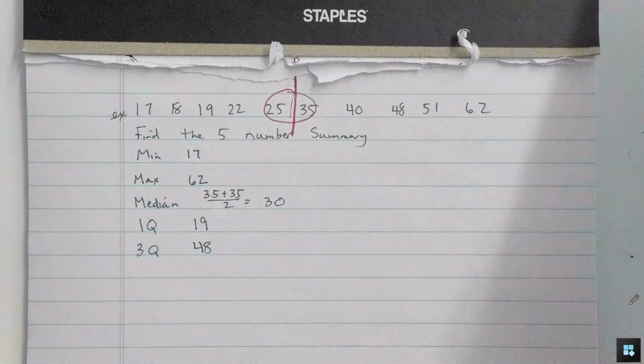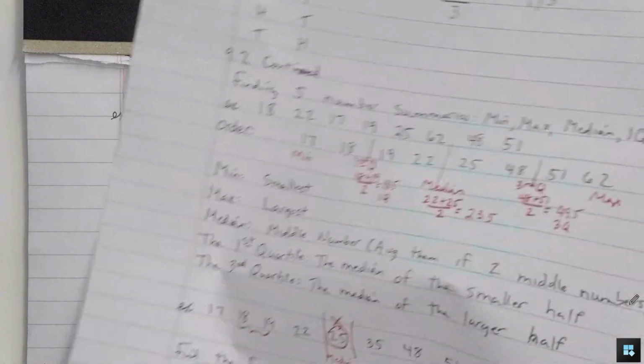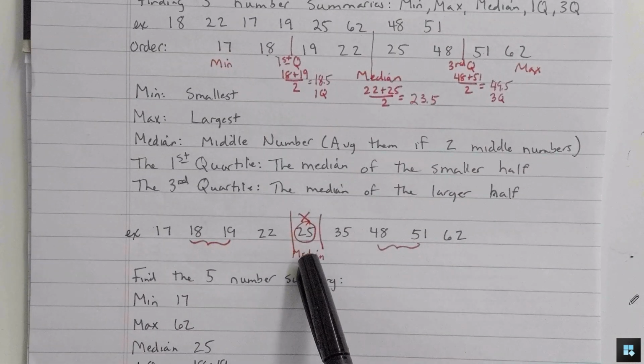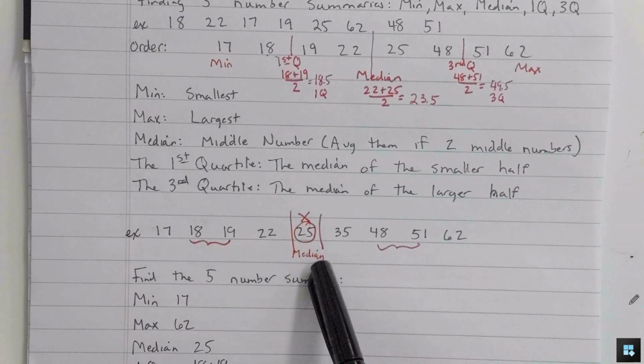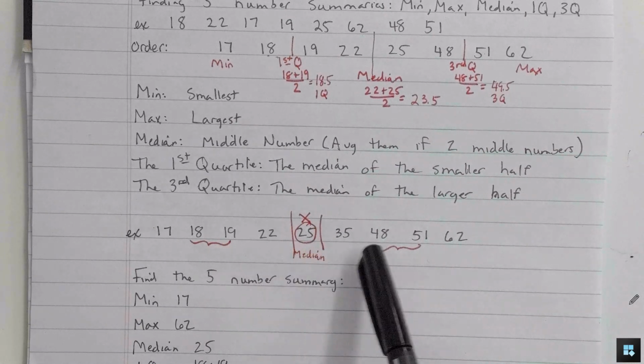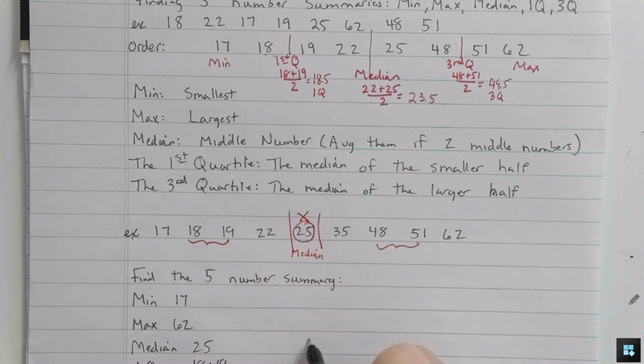Okay. So if you're averaging to find your median, then divide up your data set right in half between those numbers when you're finding the first and third quartile. If your median is just a single number in the middle, then exclude it from the smaller 4 numbers and the larger 4 numbers. Okay, a single number for the median.